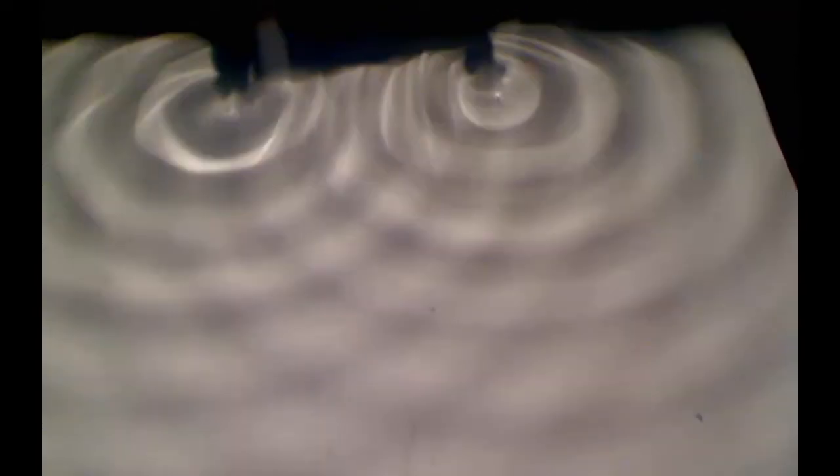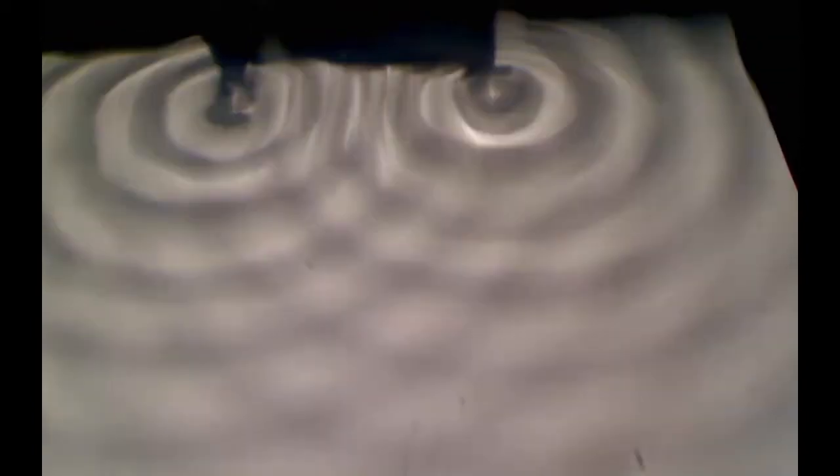And if you look extremely carefully, you can see there are some parts of this wave surface that are going up and down, and some parts where the water is actually still. What that means is there are places where you always get destructive interference, and there are places where you always get constructive interference. That's easy to explain if we go to a diagram.